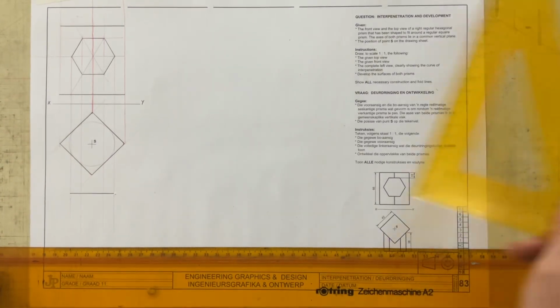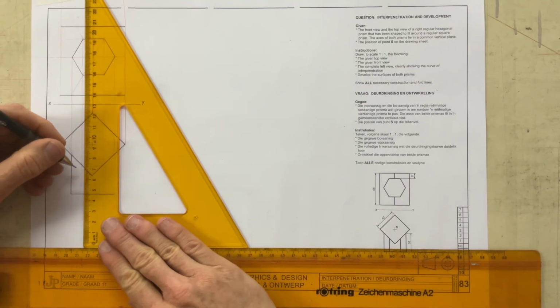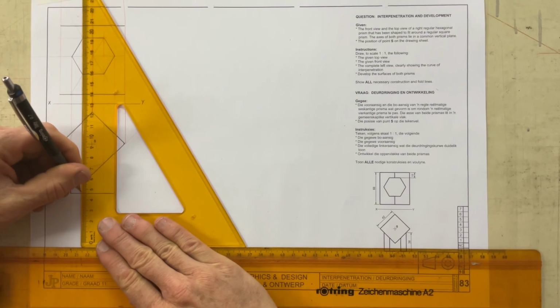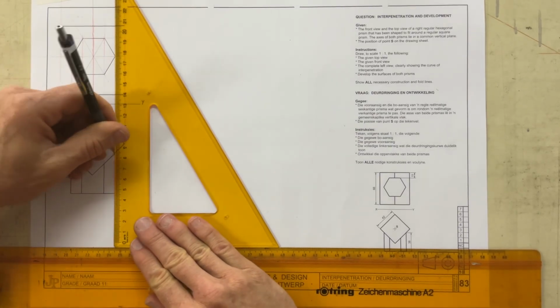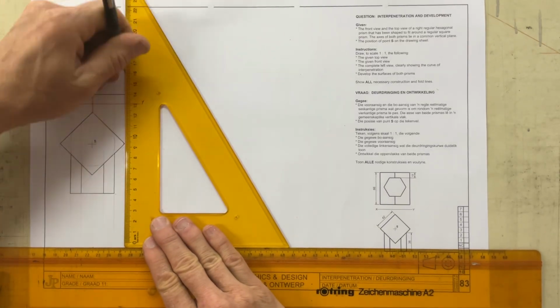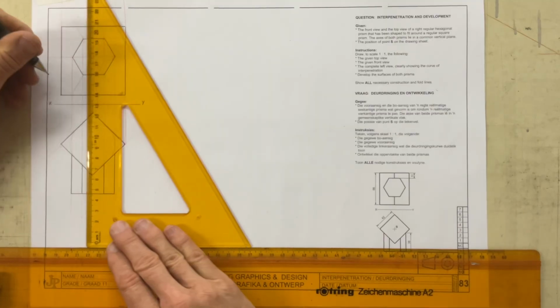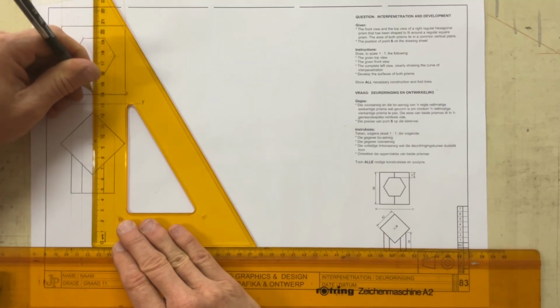Right, once you've got that, draw these lines going up to the main pipe, and I have now got the main pipe and the branch pipe drawn in. I just need to finish that off over there, and that off over there, and over there.